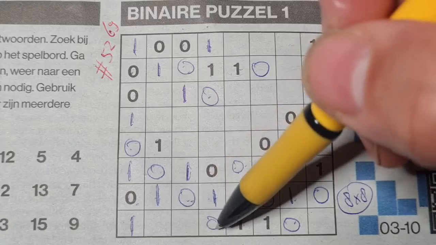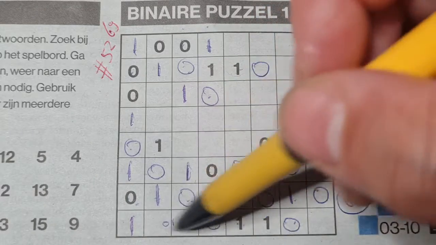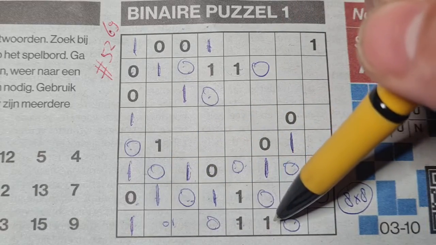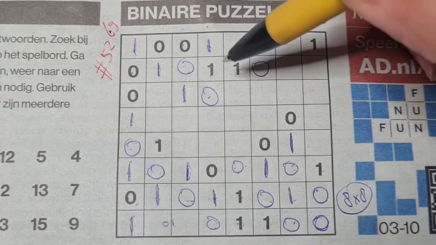I know between a 1 and an O with 2 empty boxes between, there's always an O and a 1 there. But I do not know in which order, so we have the first one, second one, third one, and the fourth one. So this box should be an O. Right.